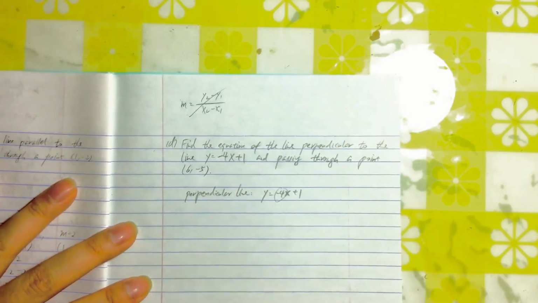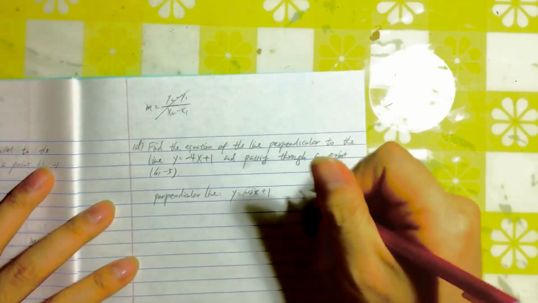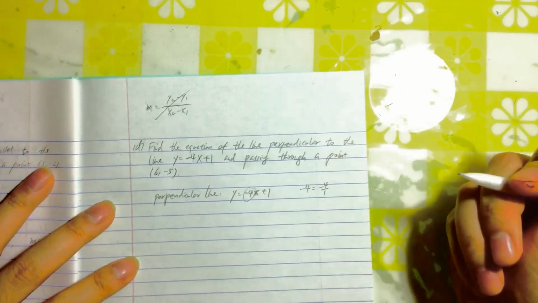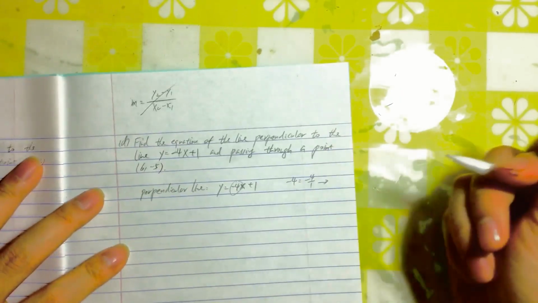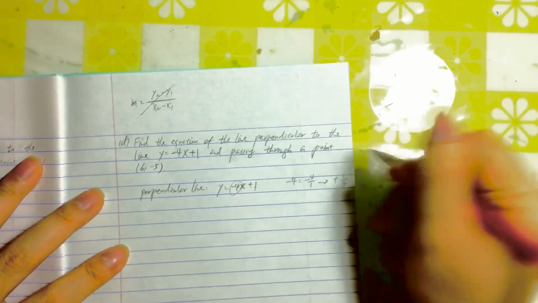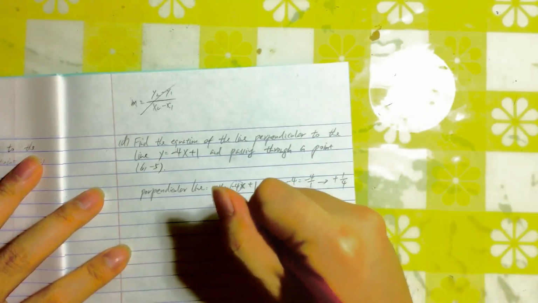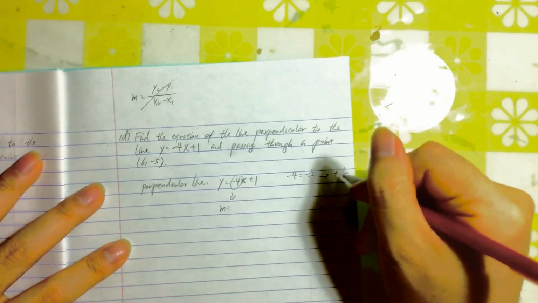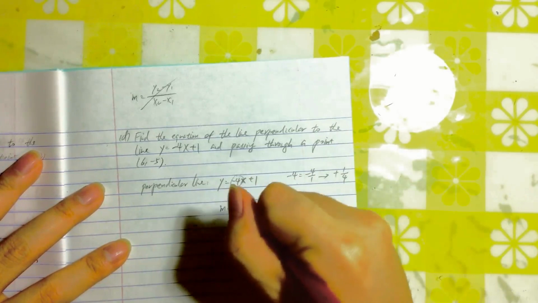If two lines are perpendicular, their slopes must be the negative reciprocal of each other. We know that -4 can be rewritten as -4 over 1. If we find the negative reciprocal, change the sign and flip the number over, we get positive 1 over 4. For the slope, we take the negative reciprocal, which is positive 1 over 4.